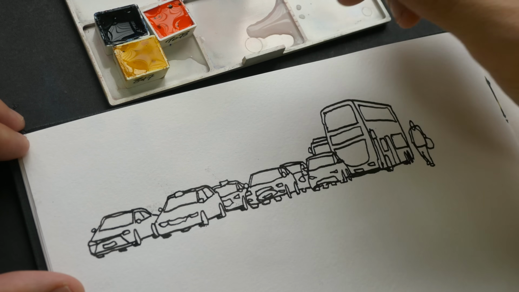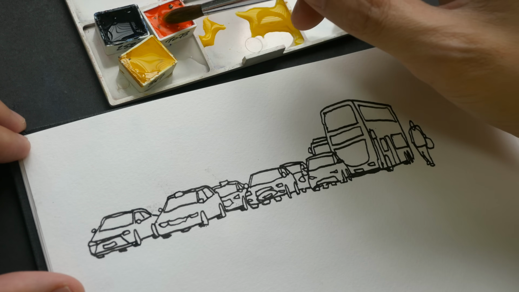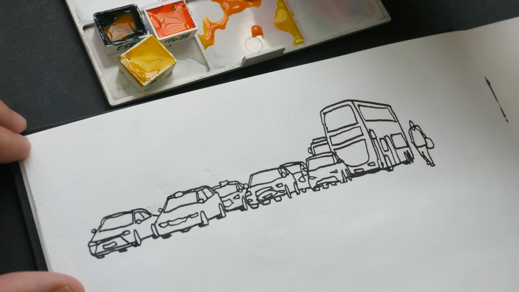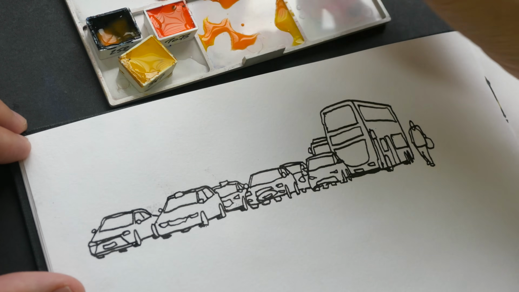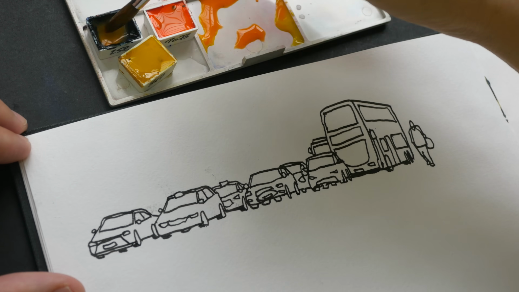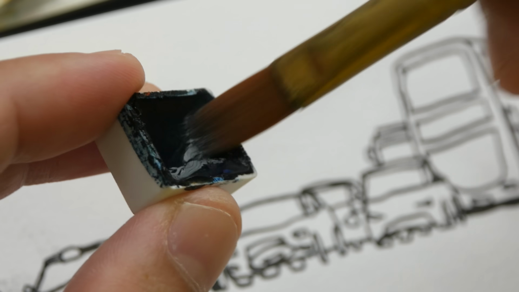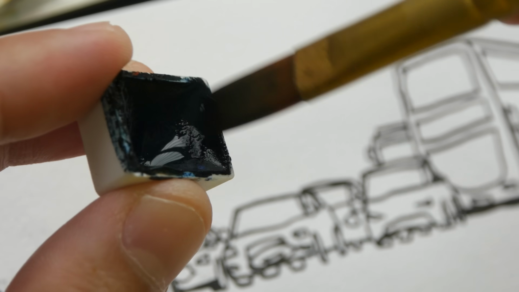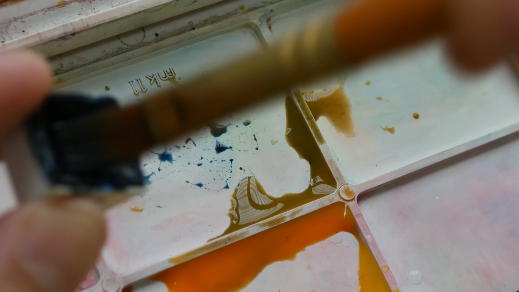For the first wash, I'm going to mix the three colors together to get a neutral tone. And this neutral tone will be used to color the ground. Oh my goodness. This is really difficult to dissolve. So sometimes it's good to use your colors regularly. The sable brush is too soft for scrubbing and I don't want to damage the sable brush, so I'm using a synthetic flat brush to scrub the paint. Some of the color is coming out.